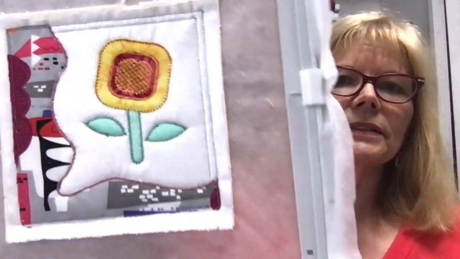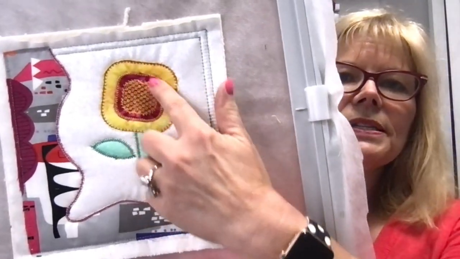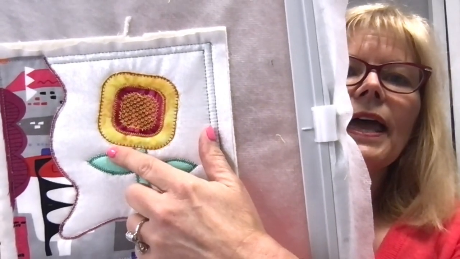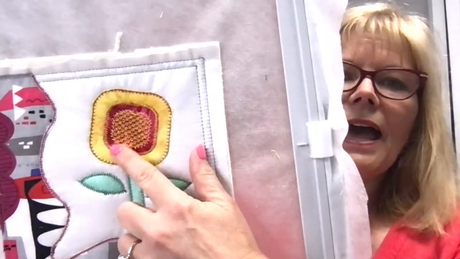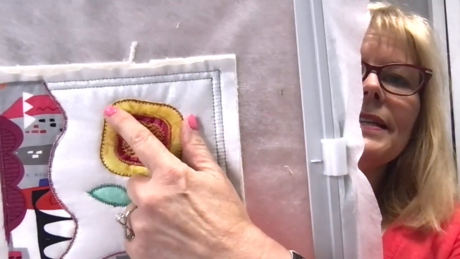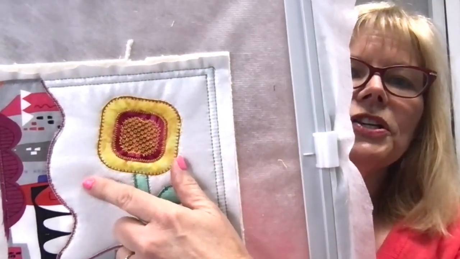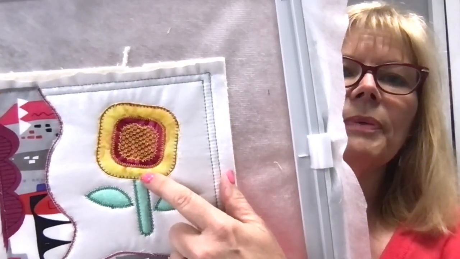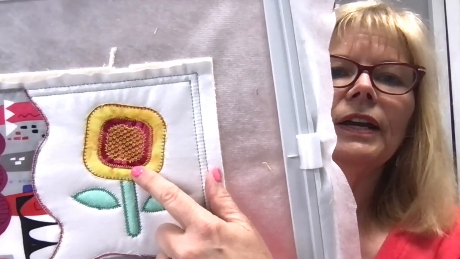So this applique is a little different. I wanted to show in the center here, these are layered pieces of applique. It is raw edge applique. You don't have to do raw edge. You can do a satin stitch around yours if you want, but I wanted to show you different ways to use the applique feature.